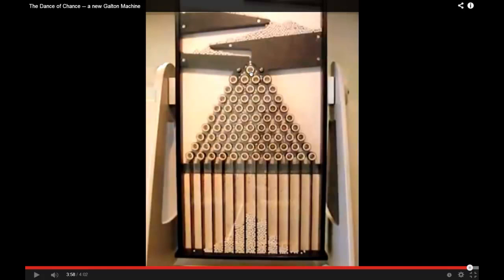And if the pin is perfectly round, then the chance of going left or going right will be 50%. And each level represents the next round of coin toss. So the whole process is a mechanical simulation of a binomial distribution.